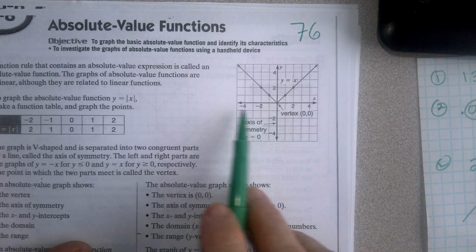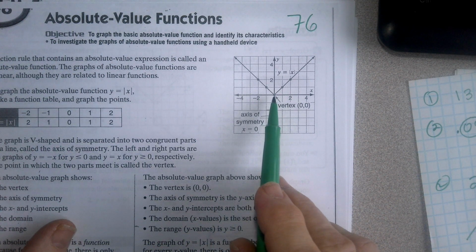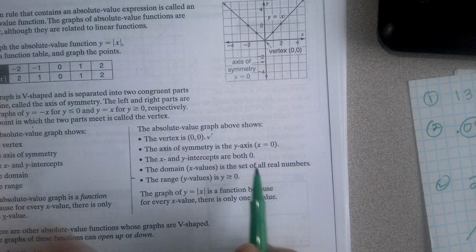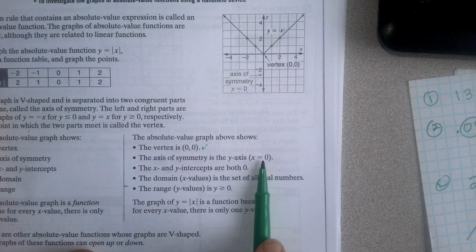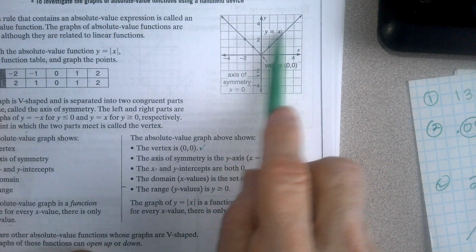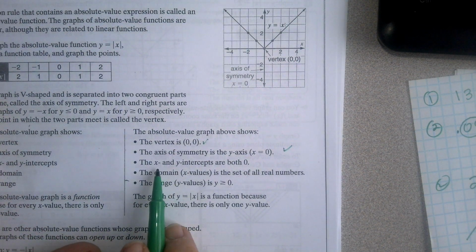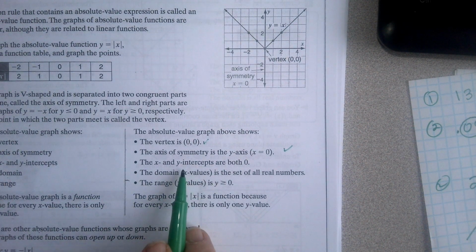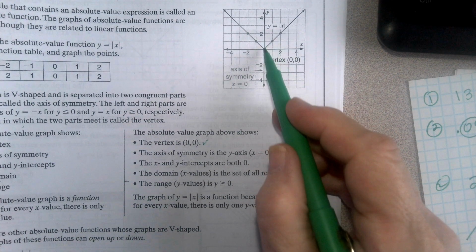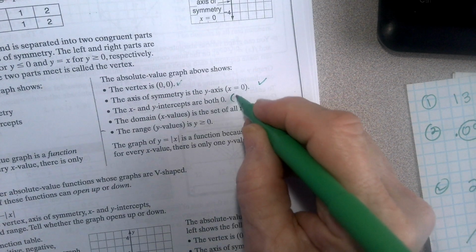So for example, we'll go through this one. In this example, the vertex is at 0, 0 by visual, and then we're going to be calculating it soon. So the vertex is at 0, 0. The axis of symmetry is where x is 0. It's right here, such that if I fold that graph over, it's going to be symmetrical. And it says where are the x and the y intercepts? Well, at 0, 0. Is that right? It intercepts at the y at 0 and at the x at 0. The actual point is 0, 0.